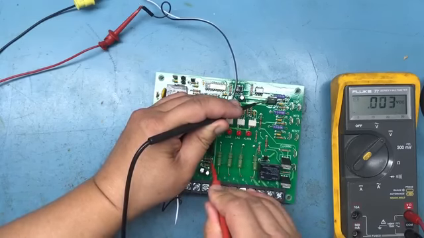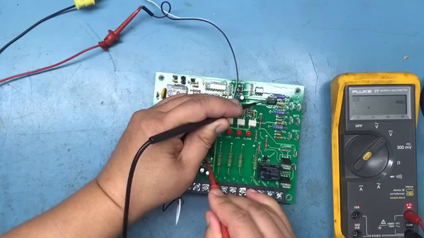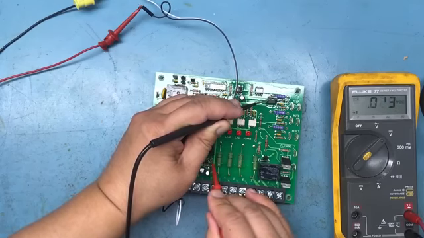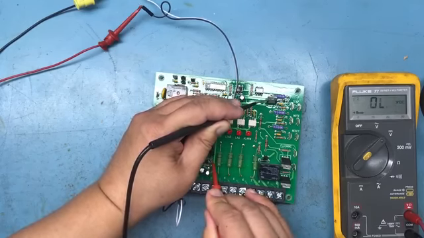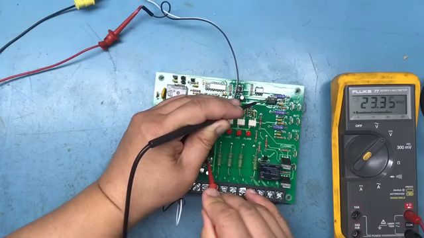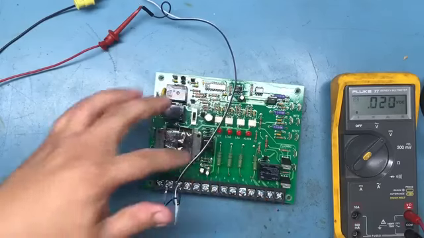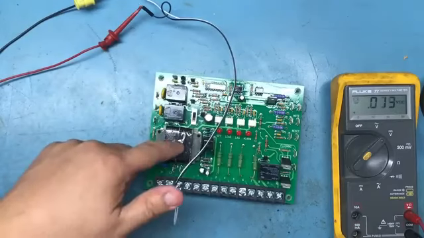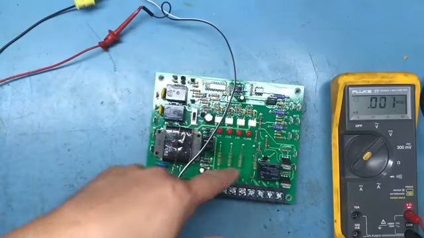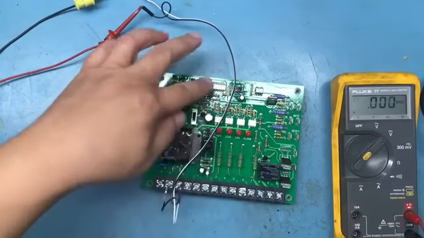It might be on separate. 24 going in, and 24 going out. So I got that working, and I got my voltage applied to it.